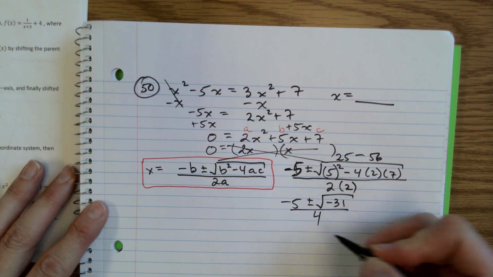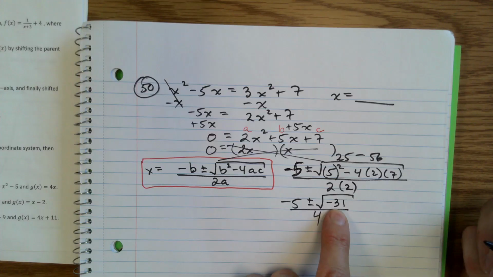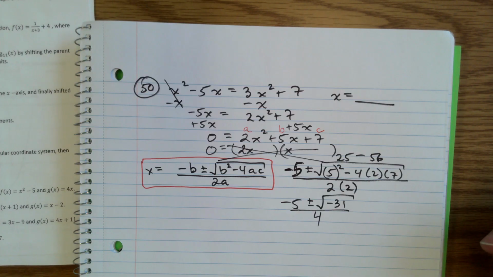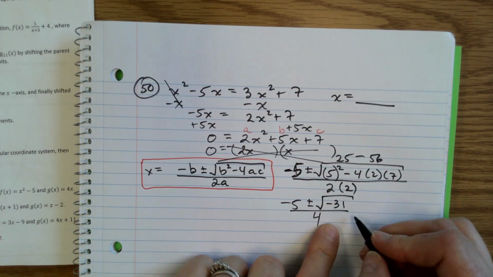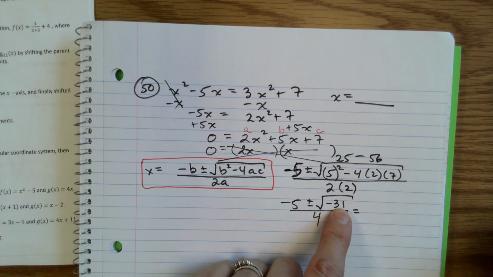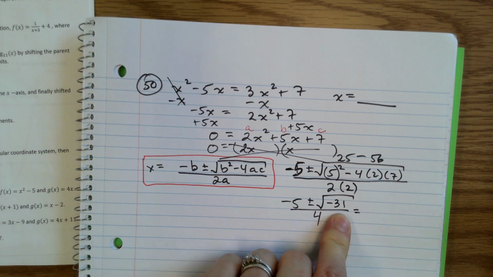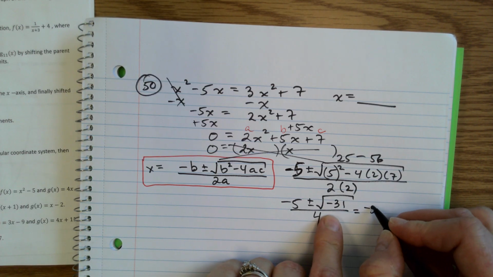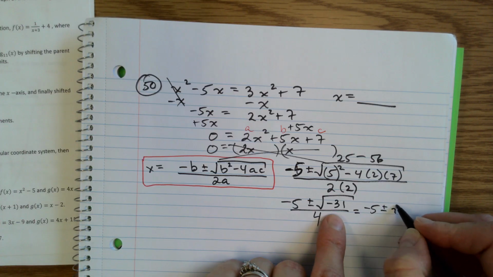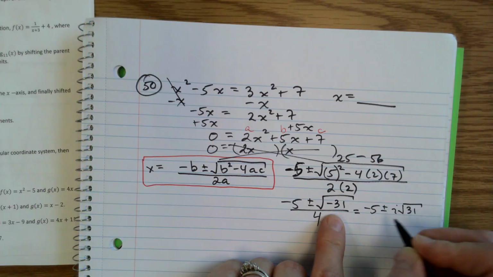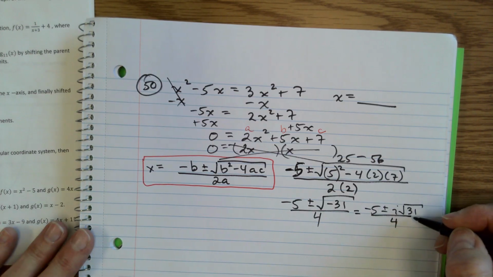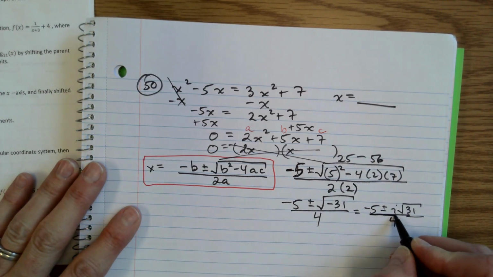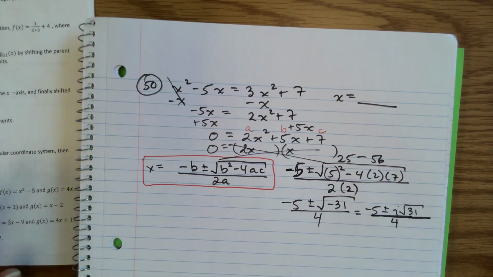All over 4. Now, negative under the square root means this is complex, but the problem did say determine the solutions, real or complex. The only thing you'd want to simplify here, since 31 is not a perfect square, there's no square number factors, you want to pull the negative out and it becomes an i. So this would be plus or minus i root 31 all over 4. Don't try to simplify if you're going to make mistakes. If you're not really good at simplifying, just leave as is and that's fine.